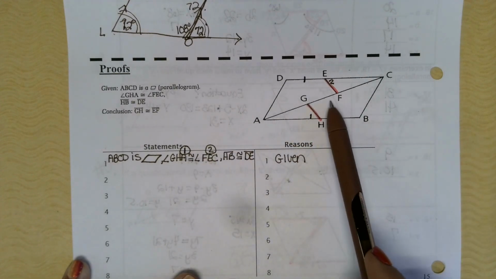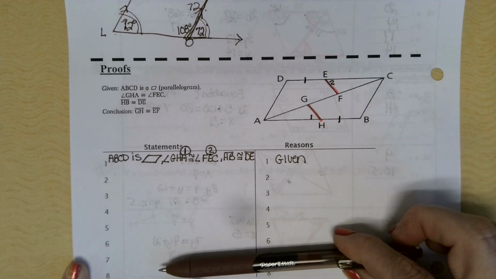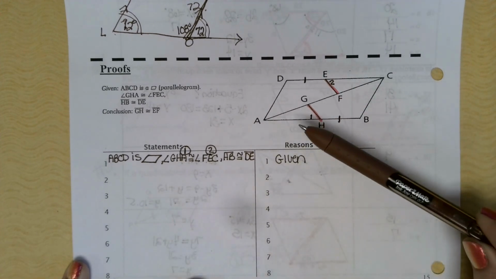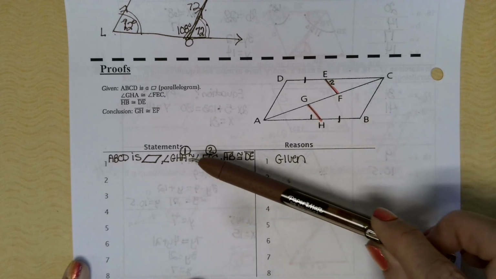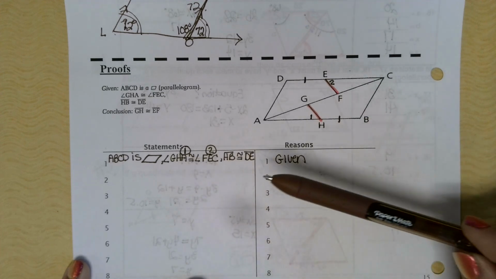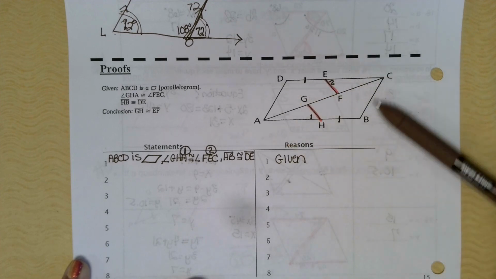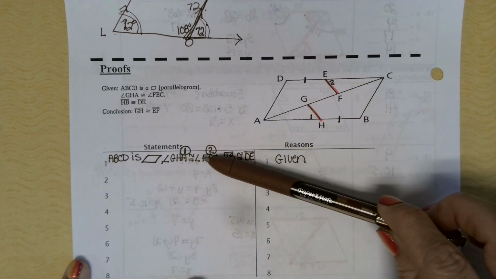You can put numbers into your proof and use those numbers down here, but if they're not shown in the picture, you can't write them down here. So I have those in my picture. I'm going to use angle 1 and angle 2 instead of those two angles. And then I have HB is congruent to DE. So anything in my picture is what I have from my given.